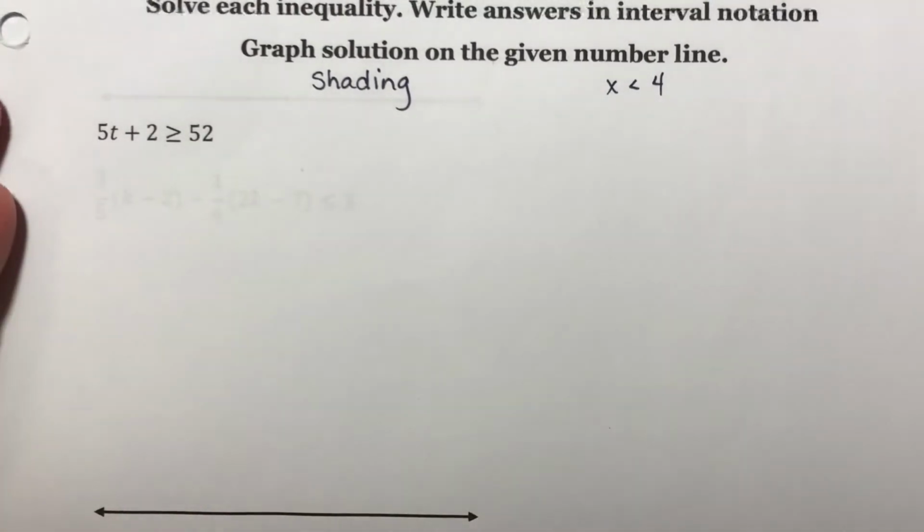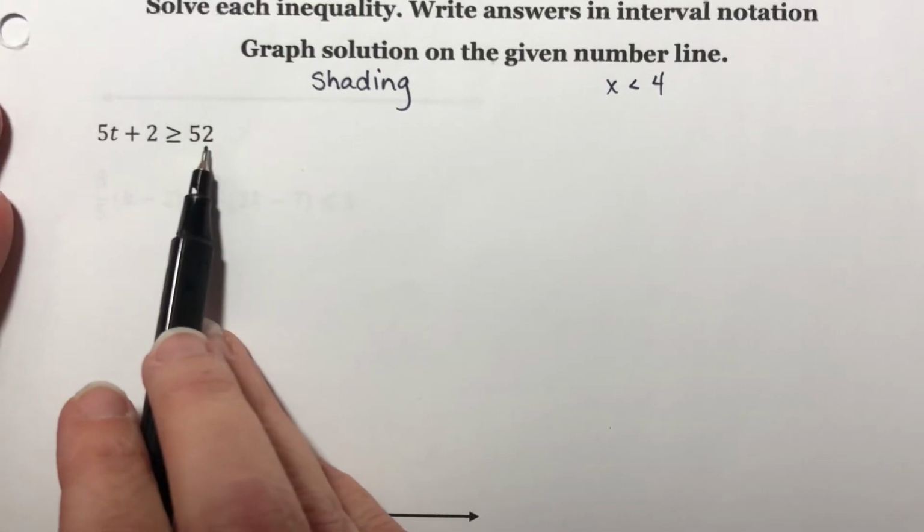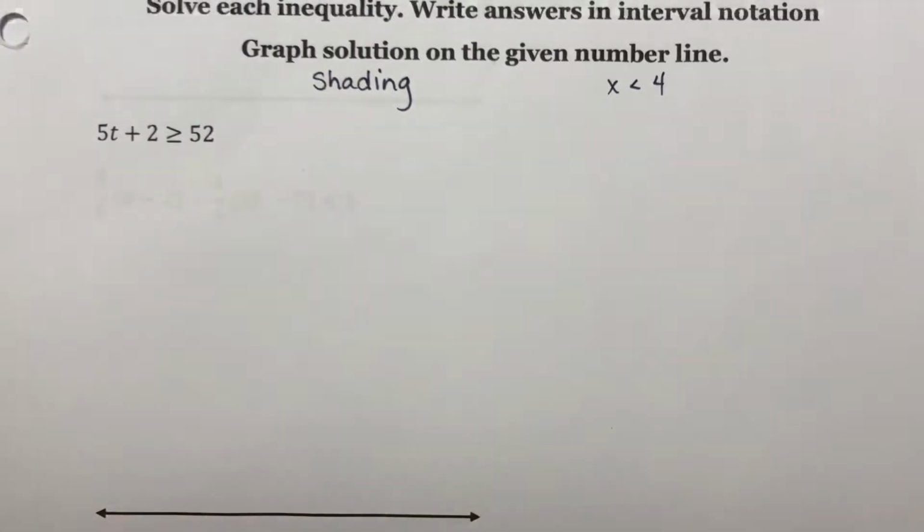Let's come to this problem. 5t plus 2 is greater than or equal to 52. Now we approach this the same way we would for an equation. We want to get our variable alone on one side. The only difference really is that we have to remember that if we multiply or divide by a negative, we have to flip the sign around. Everything else is the same.